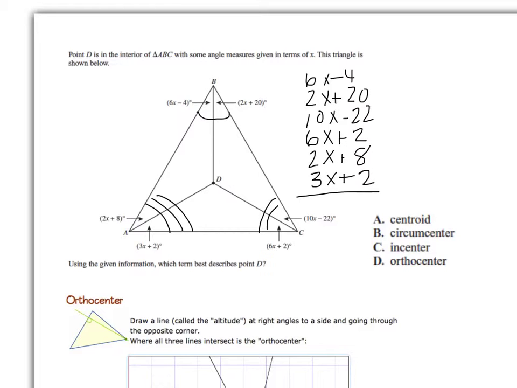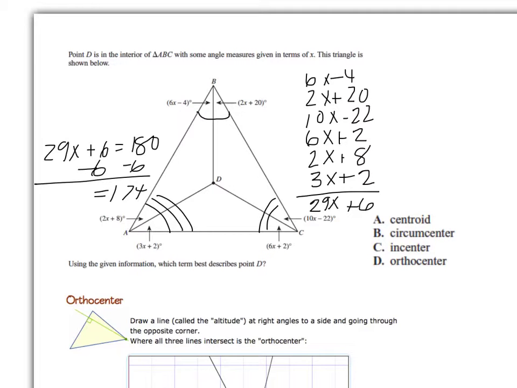For the x's, I get 29x, and for the constants, I get plus 6. So now I have the sum of all of the interior angles. 29x plus 6 equals 180. And I'm going to solve this equation. And I get x equals 6. So I still am not quite there, but I'm going to plug them in and see what these values are.